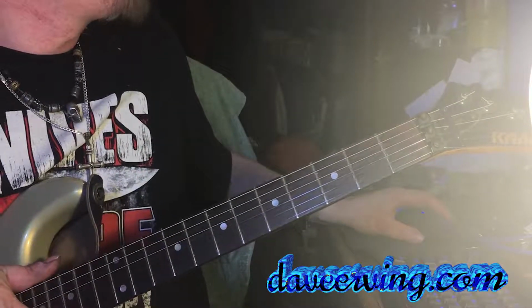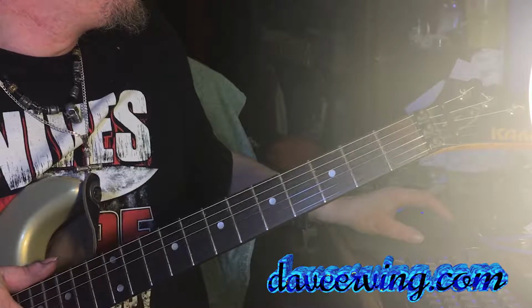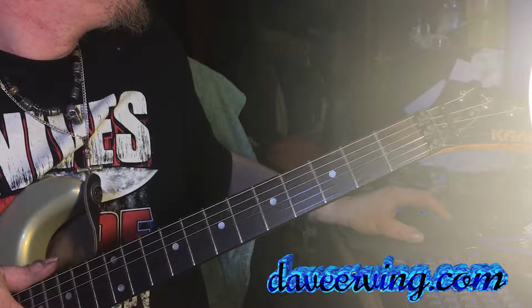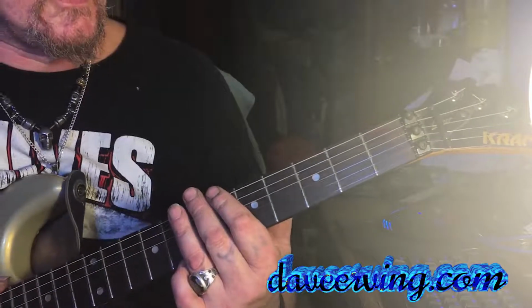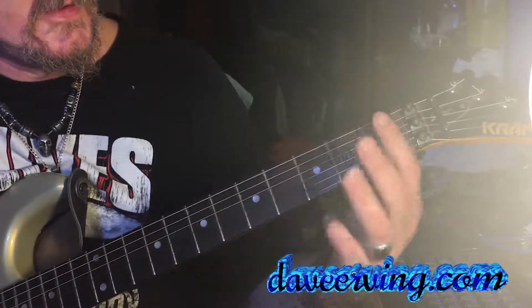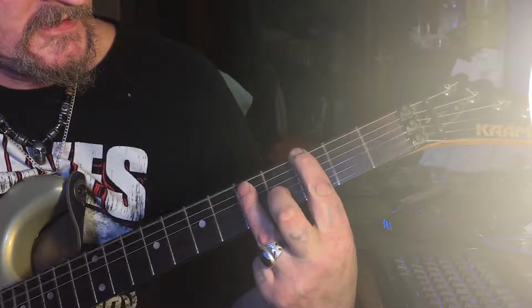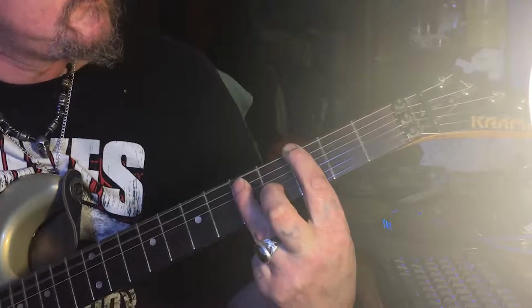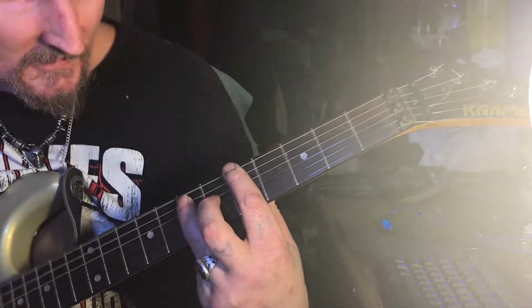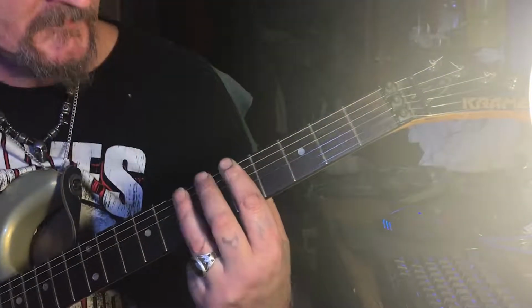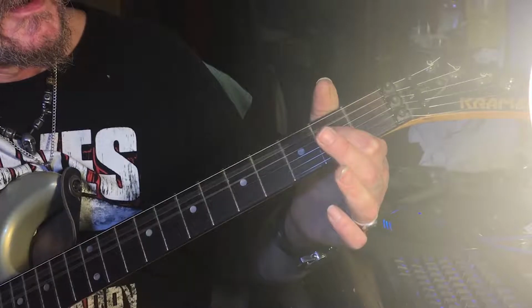You can play power chords, and once you know that, you play power chords. Like someone says, play a G power chord. You just go to your G note, A, or you can play open A.